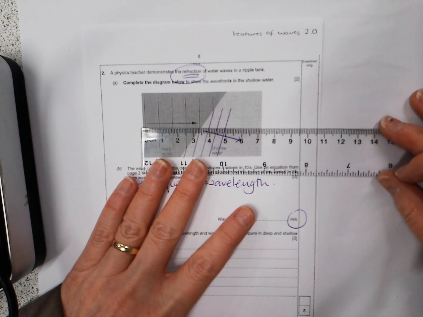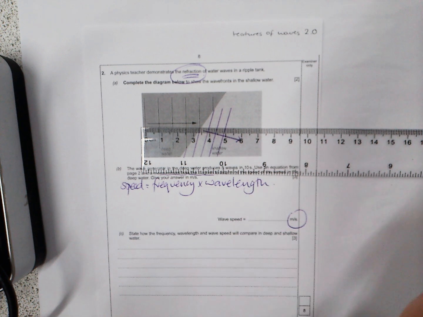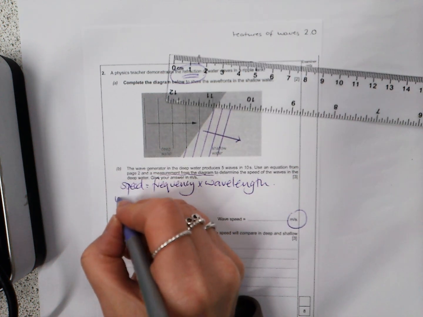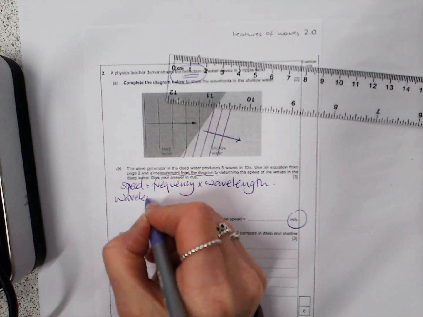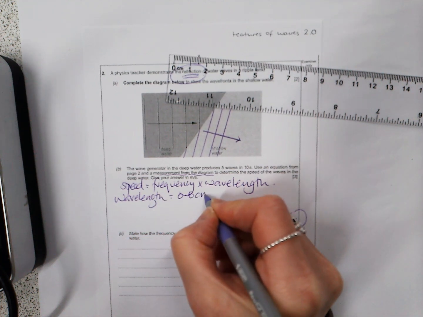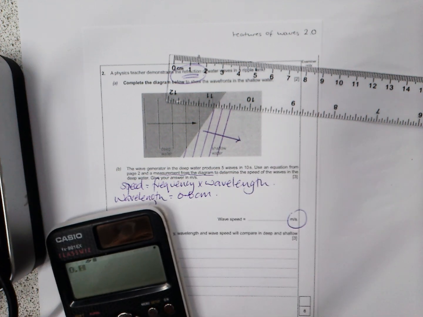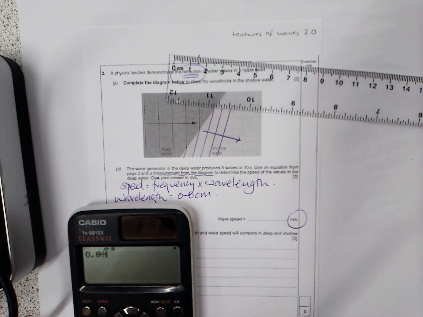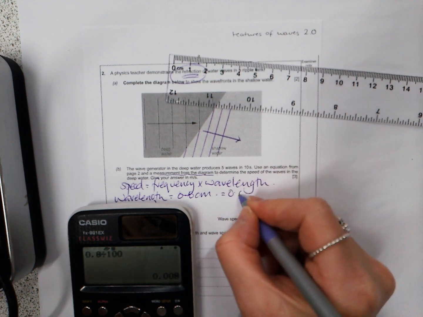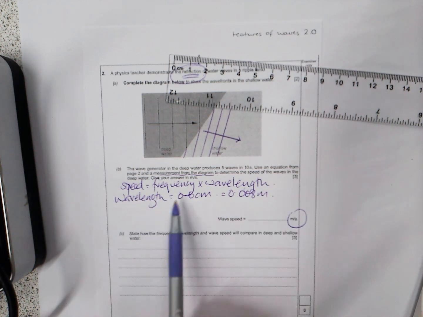Ours is obviously not quite that, is it? It's more like 0.8 of a centimetre. All right, so let's see, wavelength. It's 0.8 of a centimetre. What's that in metres? How do you turn centimetres into metres? Divide by 100. So it's 0.008 of a metre. Okay, so that's our number we're going to need for wavelength.